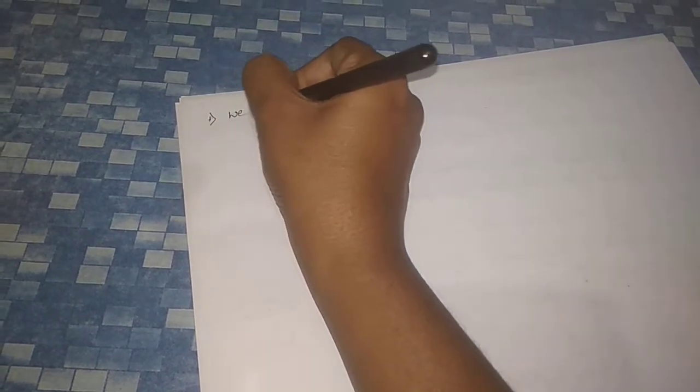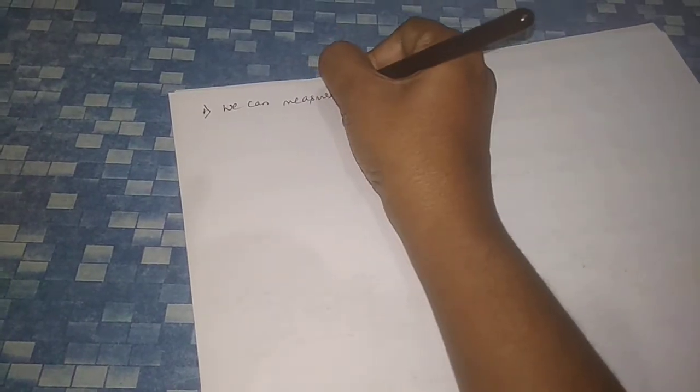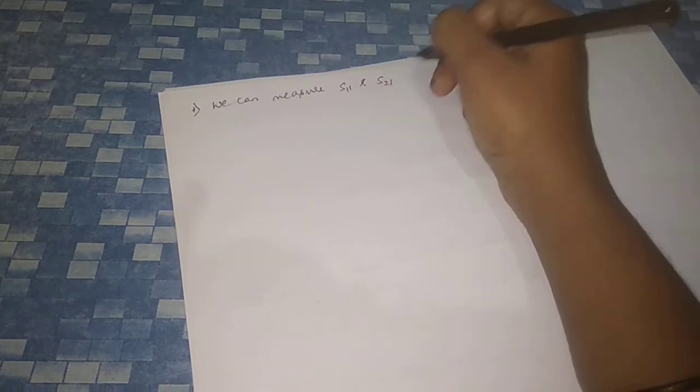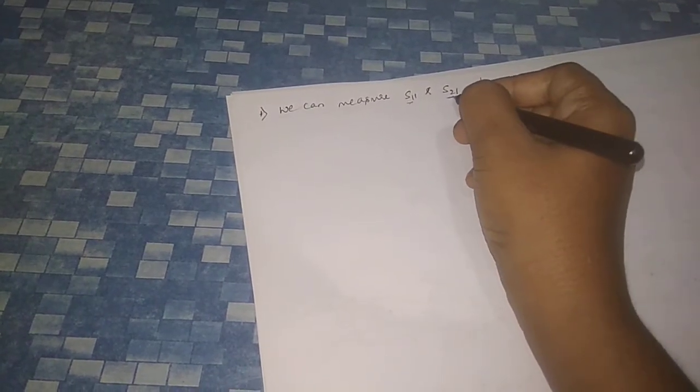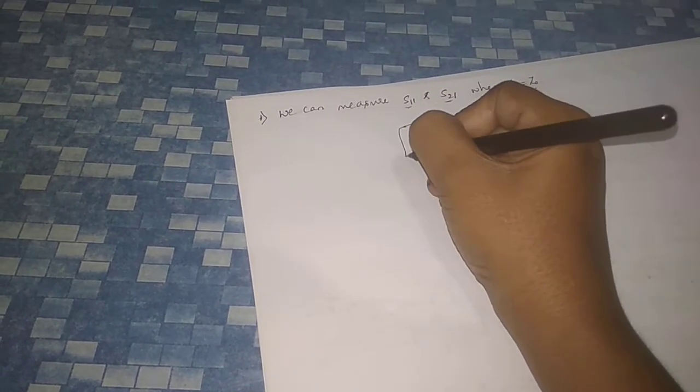We can measure S11 and S21 when ZL is equal to Z0. That is, when your load impedance is equal to the characteristic impedance, then you can find the values of S11 and S21. So say I have an S matrix here, a two-port network I am considering.